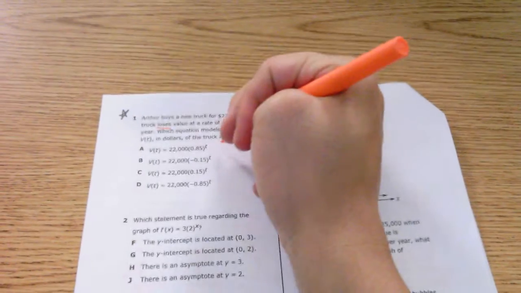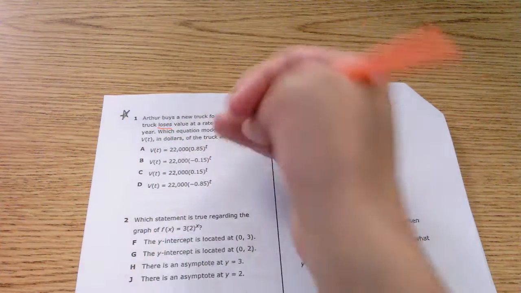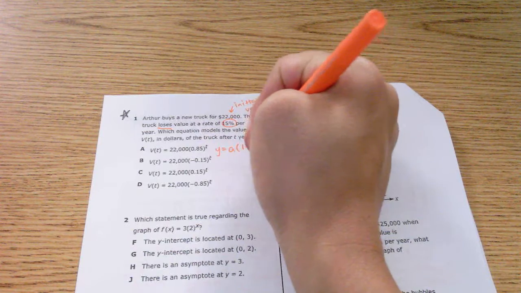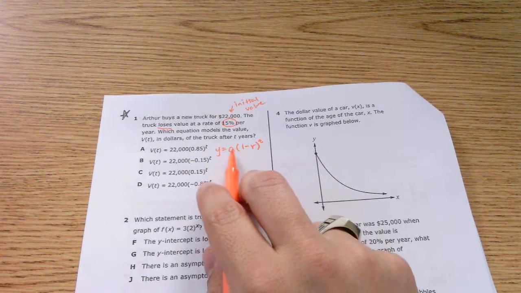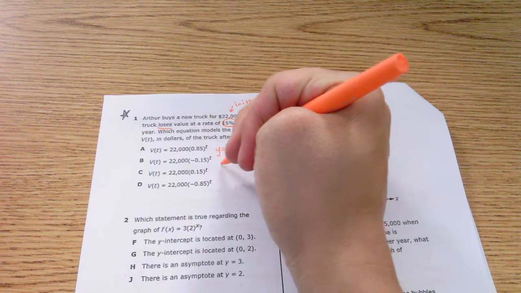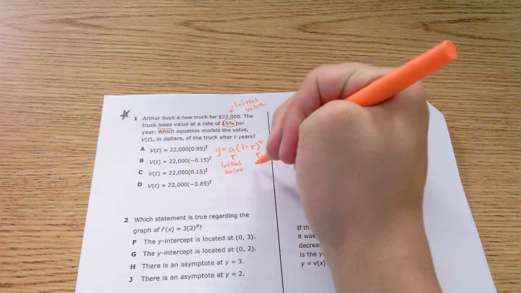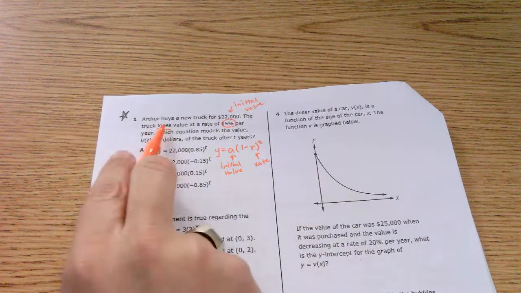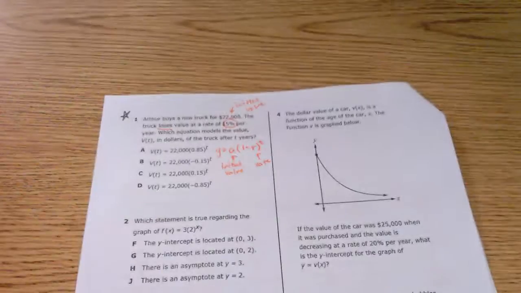We know that something like this would be exponential decay because it's losing. So let's use the formula y equals a parentheses 1 minus r to the power of t. You may remember this a as the initial value, the r as the decay rate. And the subtraction comes from the fact that it is losing value. If it was gaining value, I might use plus, but since it's losing value, I use subtracting.